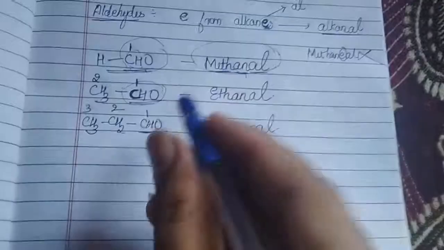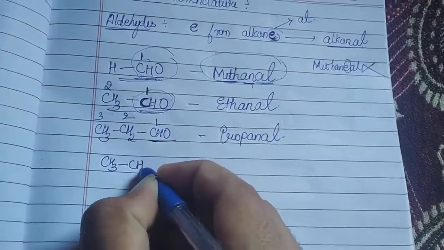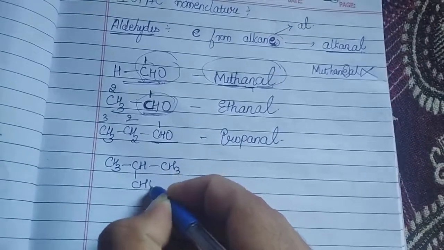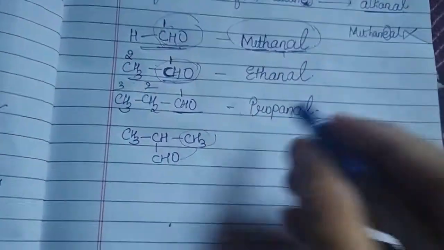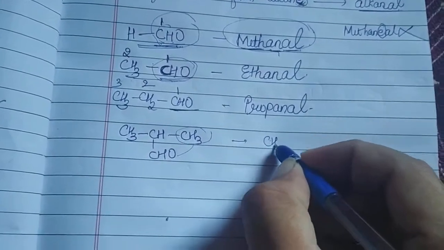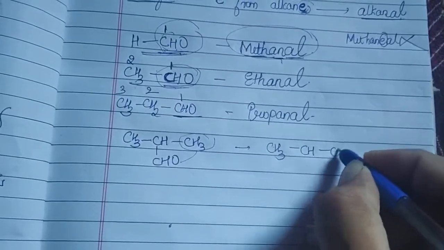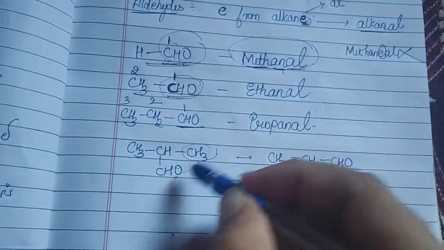Now let's make certain differences. Let me take CH3, CH, CH3, and let me have a CHO here. Just see how I can manipulate this structure. Instead of this CH3 being here, I will take it over here. So I can write it as CH3, CH, CHO, and I will put my CH3 here. Of course, there is no change.